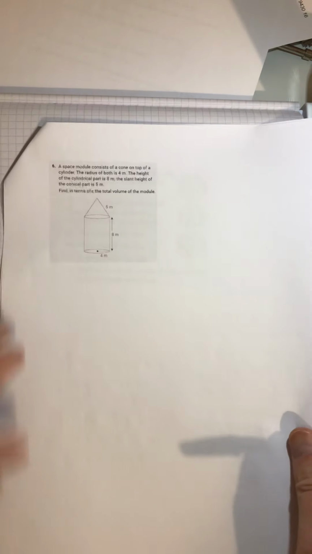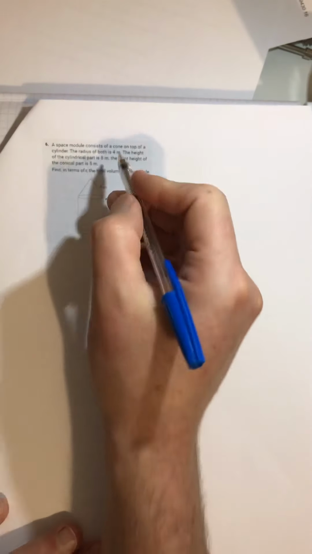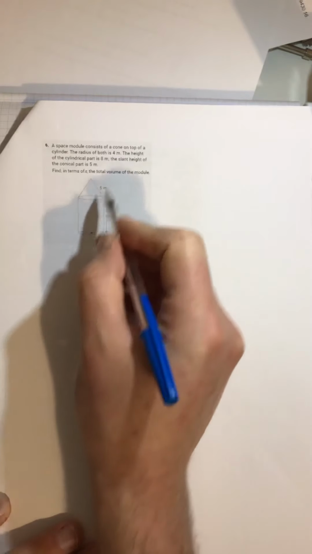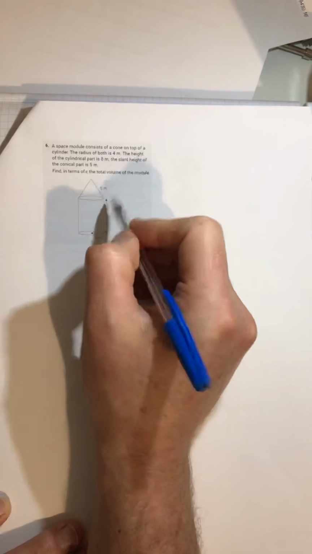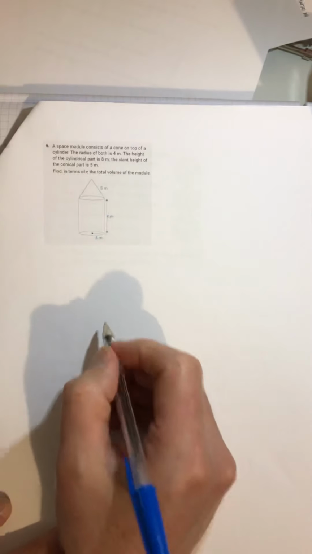For the next question, we have a cone then, question 6. So we're looking at a space module that consists of a cone on top of a cylinder. The radius of both is 4. The height of the cone is 8 and the slant height is 5. Find in terms of pi the total volume.